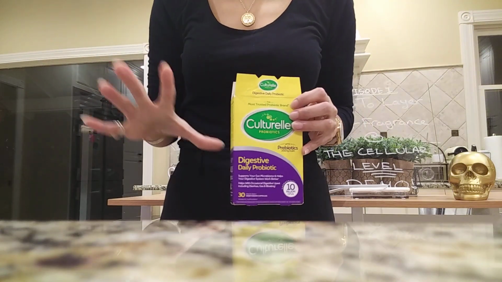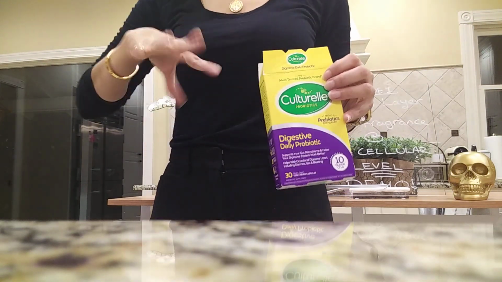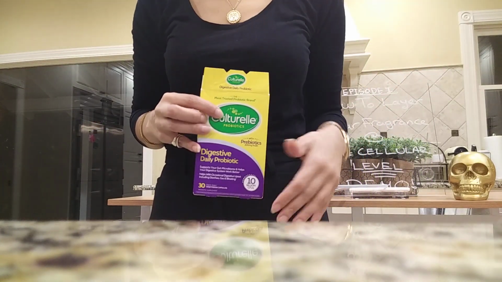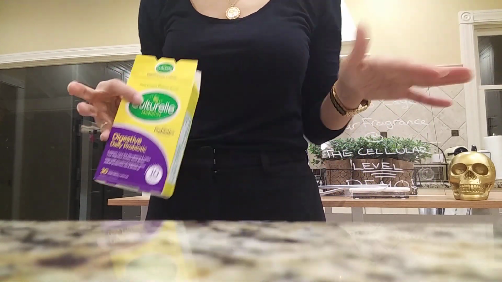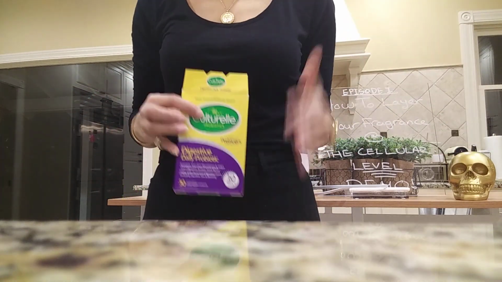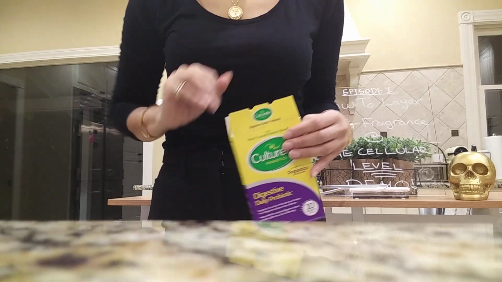Ladies, do not waste your time with women's age or whatever. They just mark up the price. It is a marketing scheme. Honey, I'm telling you, probiotics is probiotics, okay? It's a marketing scheme so they can charge you. If you cannot afford it, please do not worry about this. I just told you cheap ways to get it.